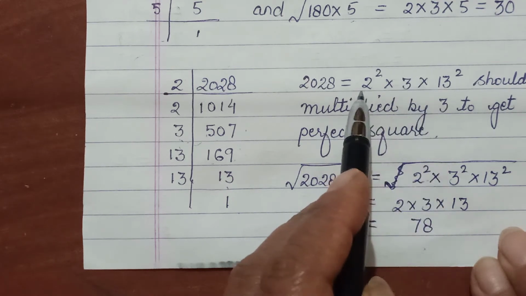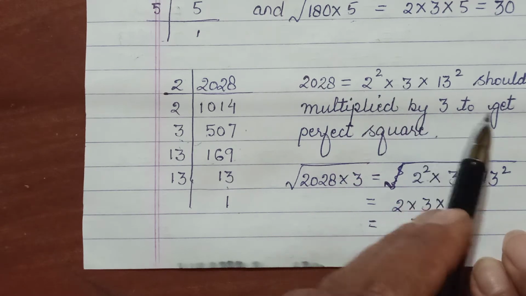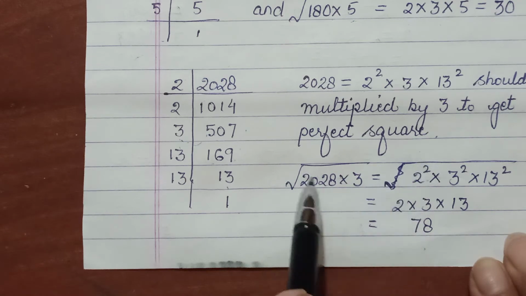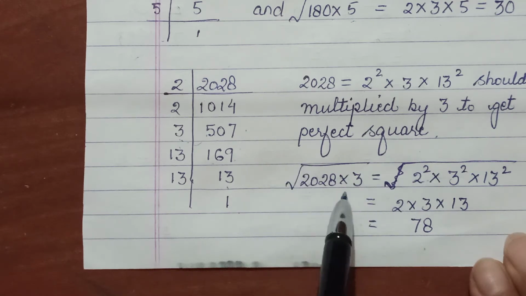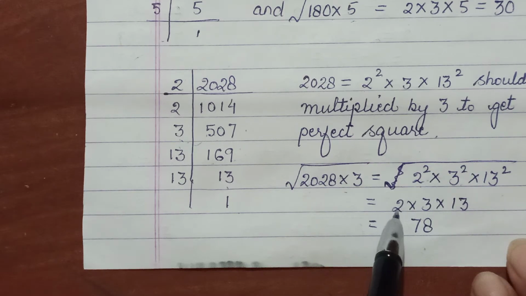Sorry, this was 13 square and 2 square was there. 3 is left unpaired, so you will multiply it by 3 to get a perfect square. So under root of this multiplied with 3 becomes 2 square into 3 square into 13 square, so the under root would be 2 into 3 into 13.